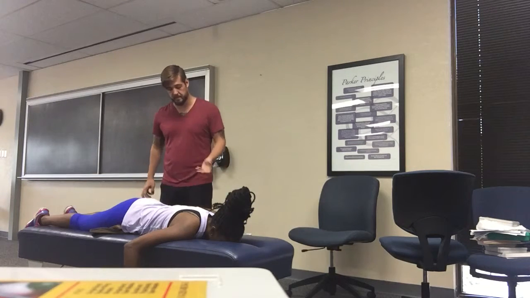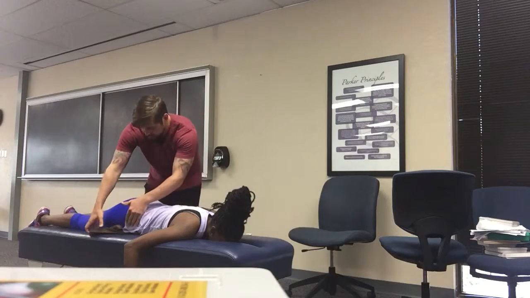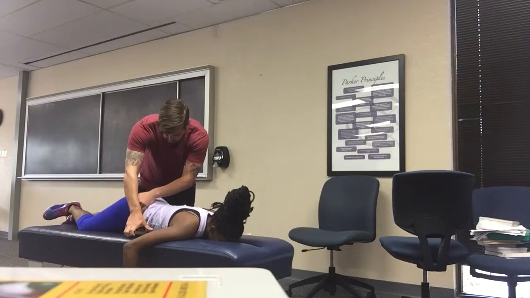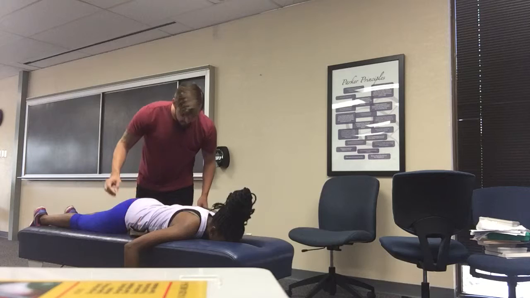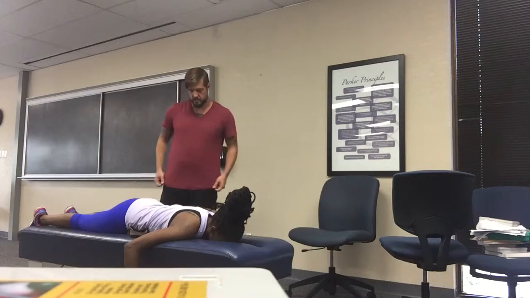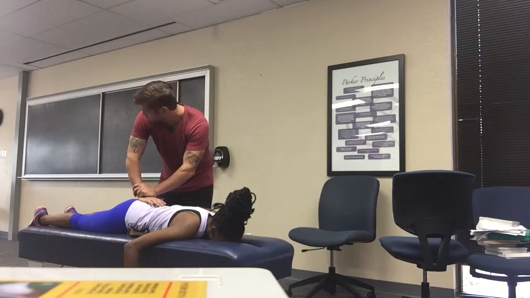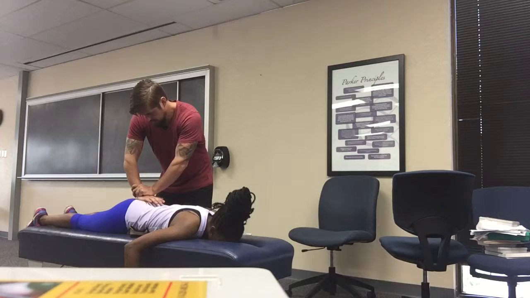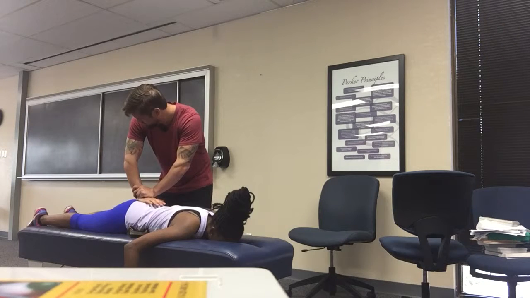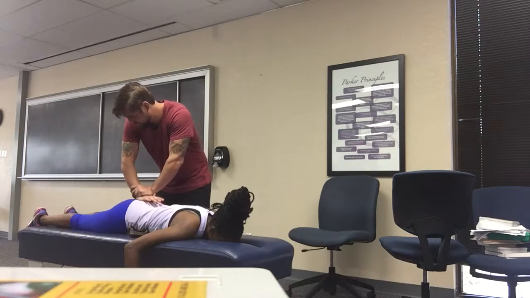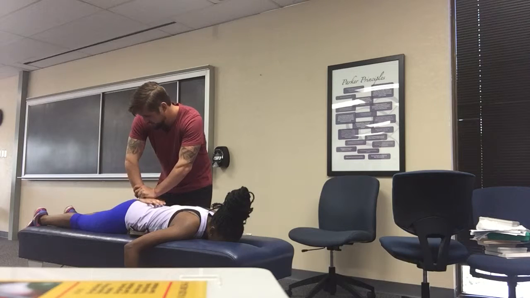If it were sacral base positive, I would have her lift and I would move this block to where both blocks are in a 45-degree angle at the ASIS. And I would apply pressure to the sacral apex while she was inhaling. And I would relax upon exhalation. So she would inhale, I'd apply pressure, exhale, let go.